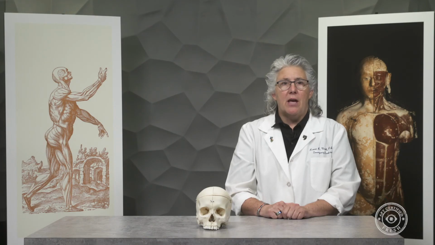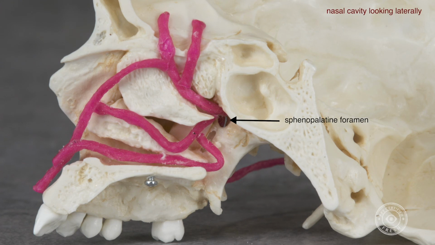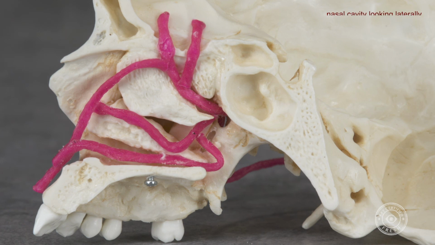Yes, in the nasal cavity, that artery bifurcates into a septal branch for the nasal septum and a lateral nasal branch for the lateral nasal walls. Both of those anastomose with several other arteries that vascularize the nasal cavity.